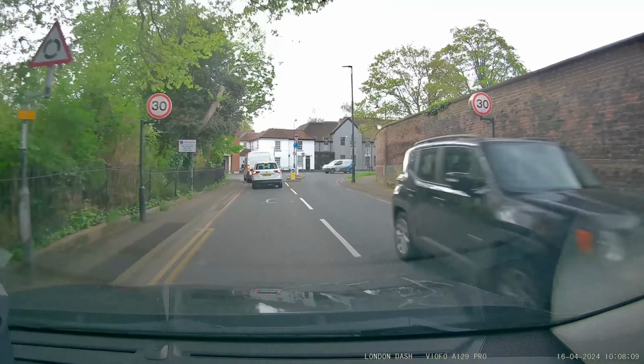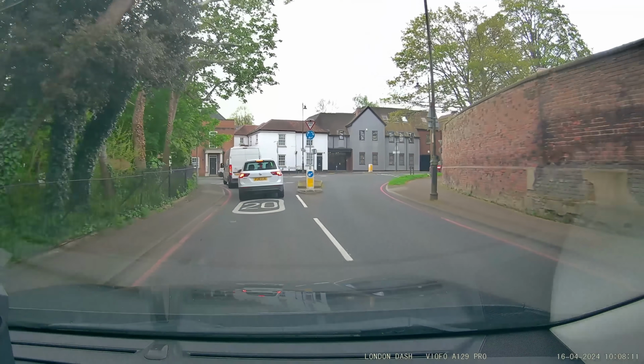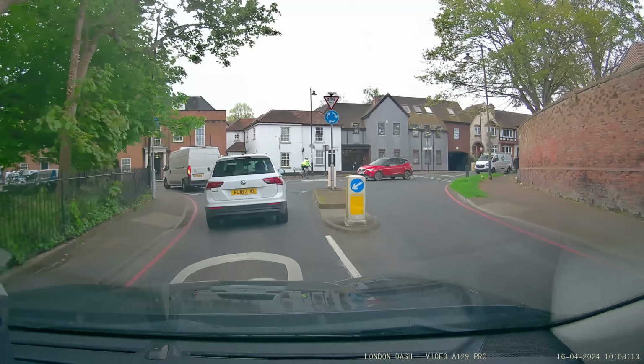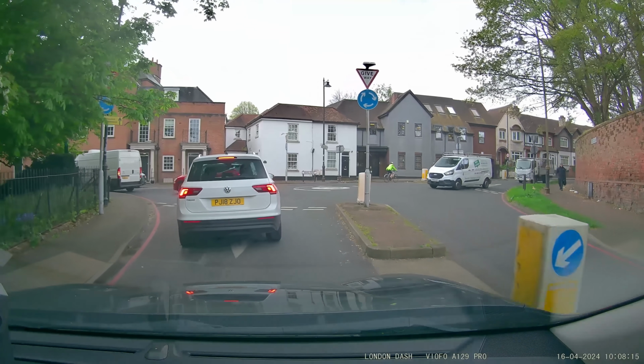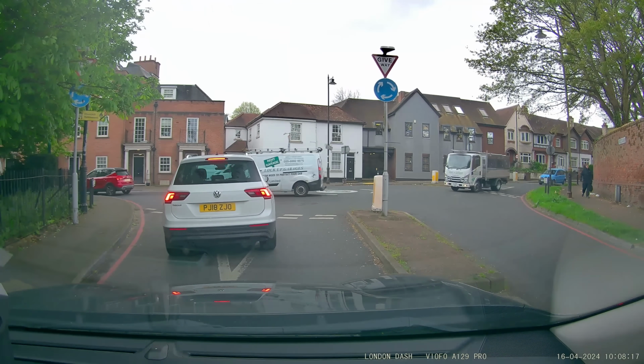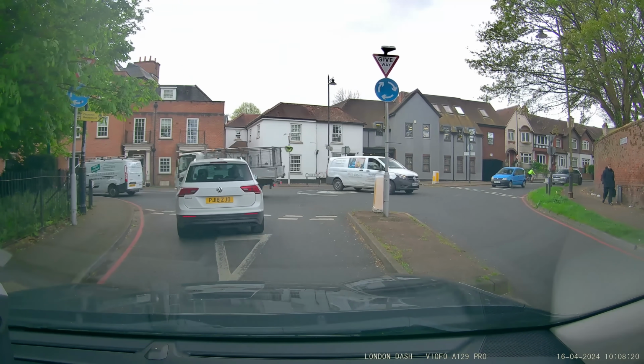In this clip, it's that roundabout again. We're looking at a van to the left-hand side and a little truck to the right-hand side. The truck has got no priority here, but it doesn't want to leave his mate in front of him.